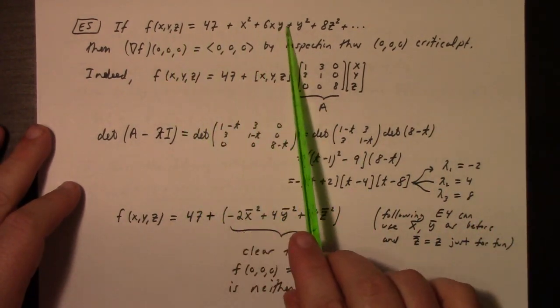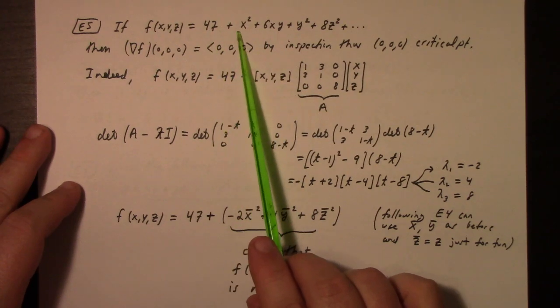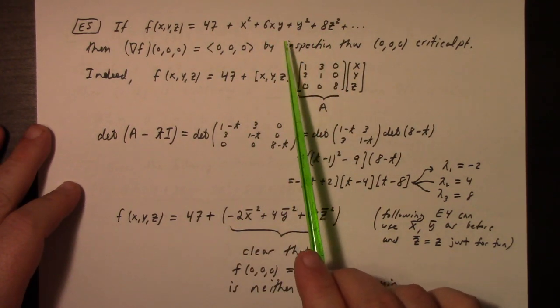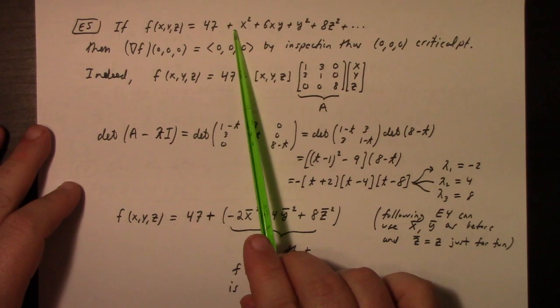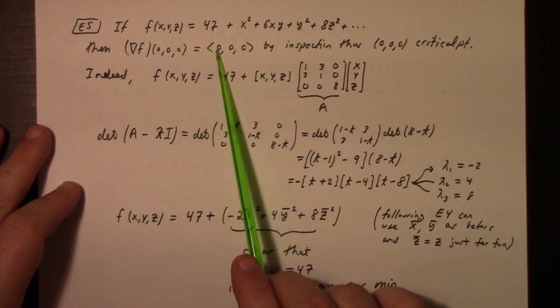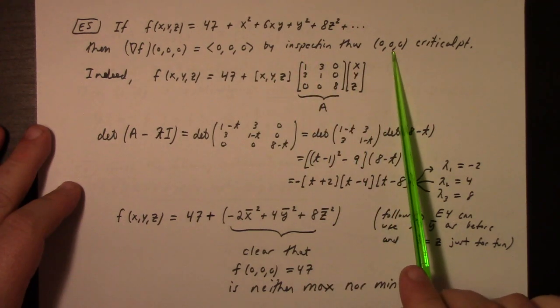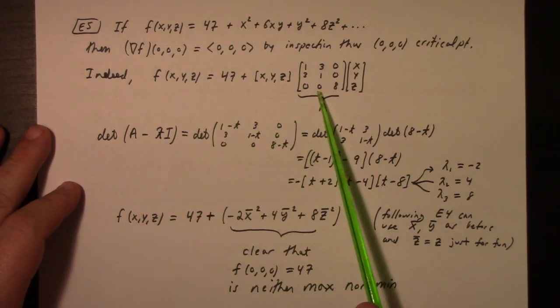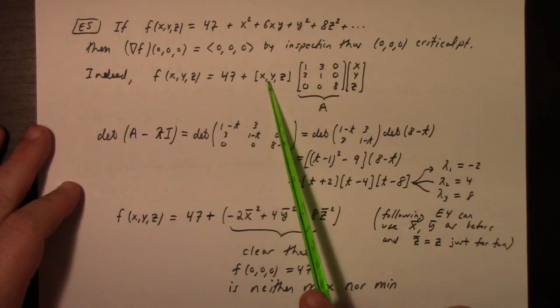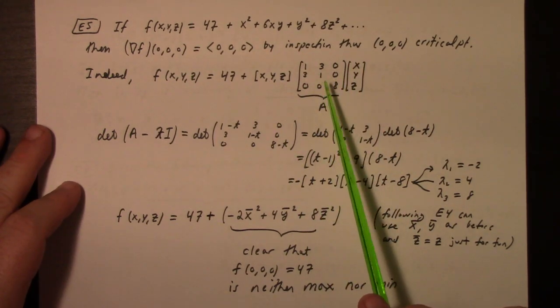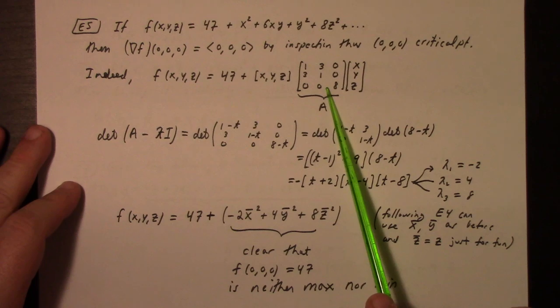Here's a multivariate Taylor series. Yay! 47 plus this and that and that and that. If you look at this, there are no first order terms, which means that the gradient at 0 is 0. So by inspection, 0 is a critical point. And okay, so I can look at the Hessian, I can look at the quadratic piece in the Taylor expansion, and I can understand it has this matrix A.